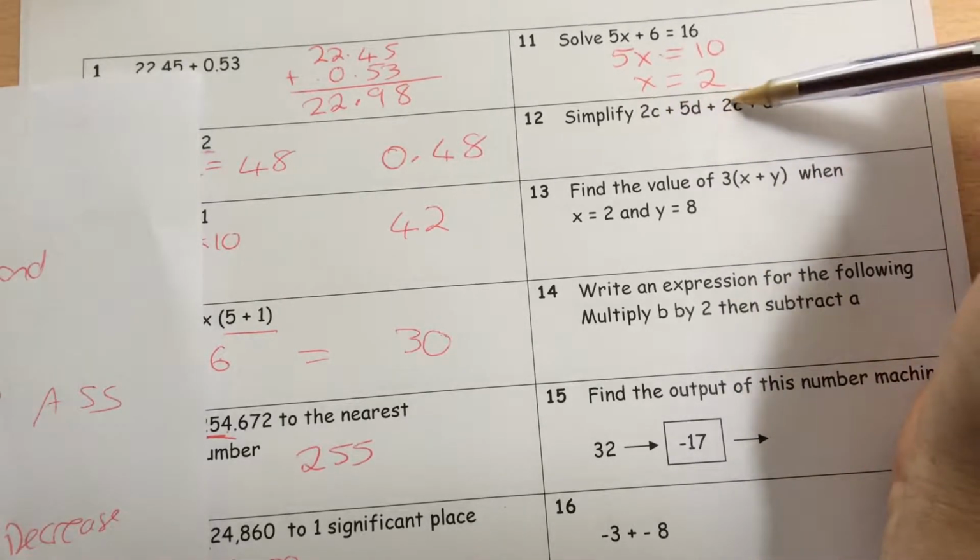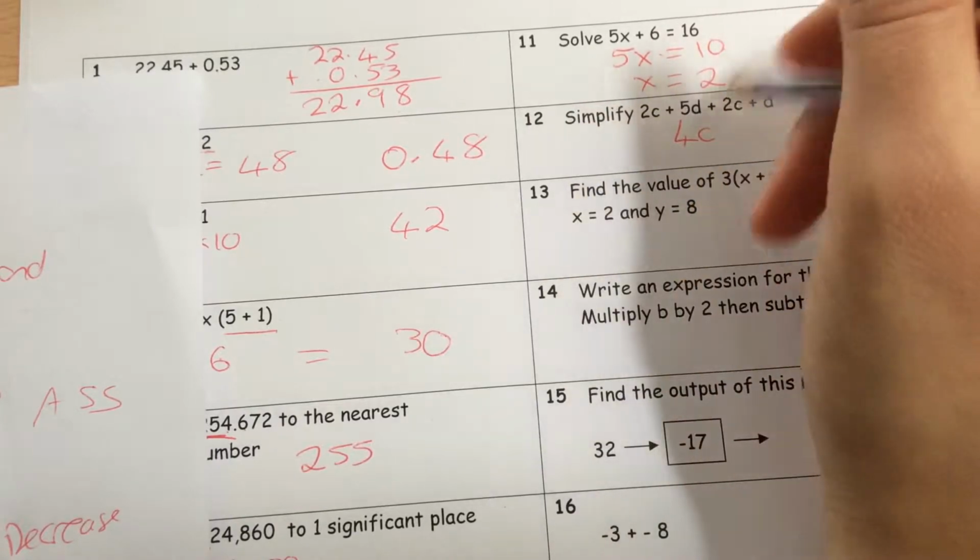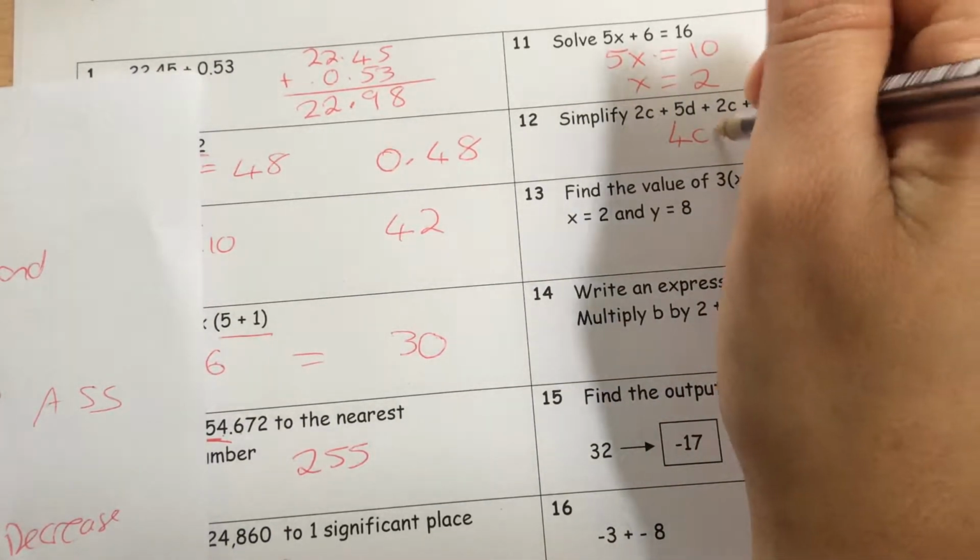Simplifying, our letters have to be the same. So I got 2c add 2c, which is 4c's. 5d add 1d would be 6d's.